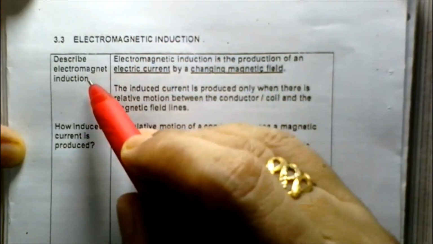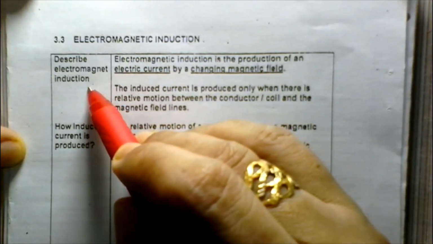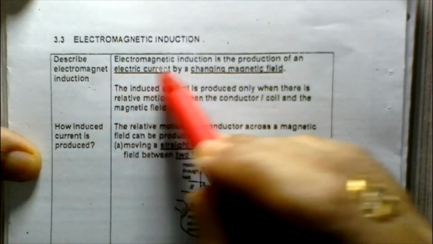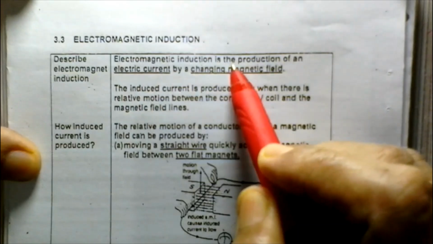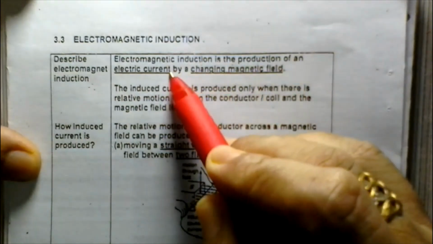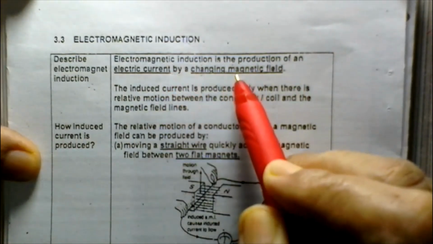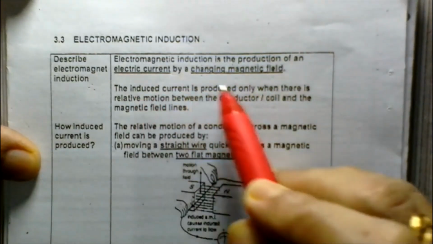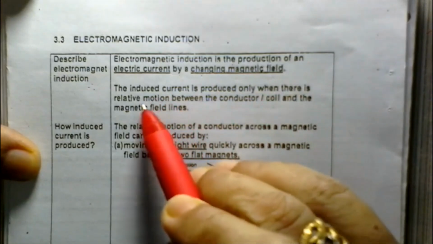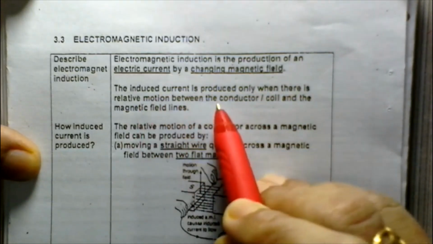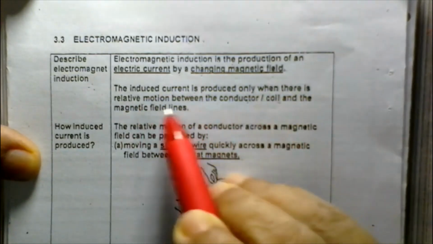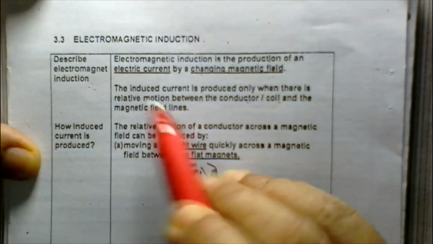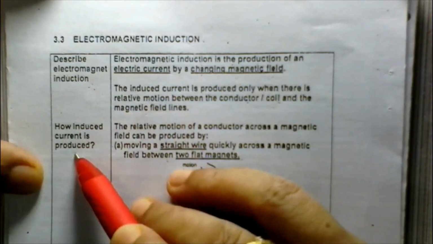Okay. So, describe electromagnetic induction. Electromagnetic induction is the production of an electric current by a change in magnetic field. The induced current is produced only when there is a relative motion between the conductor or coil and the magnetic field lines.